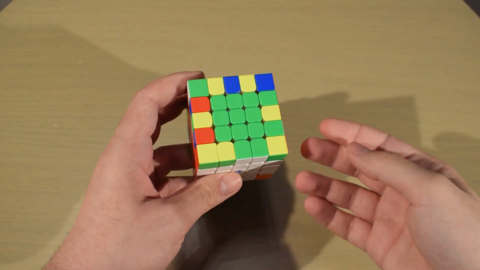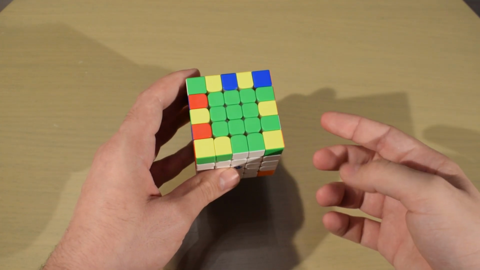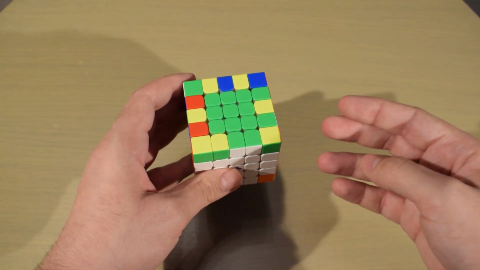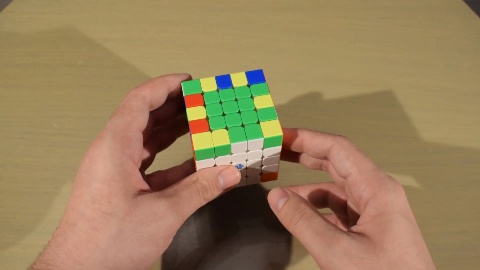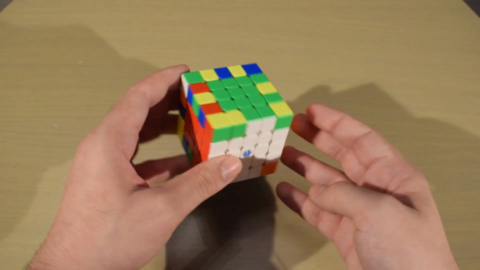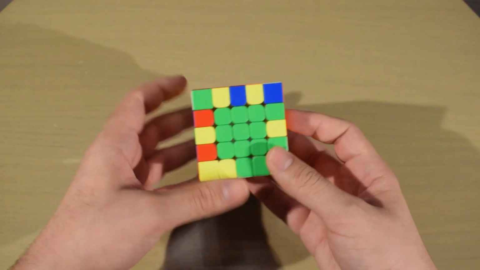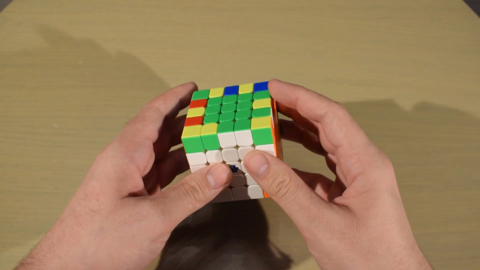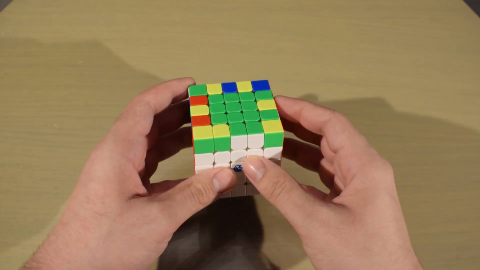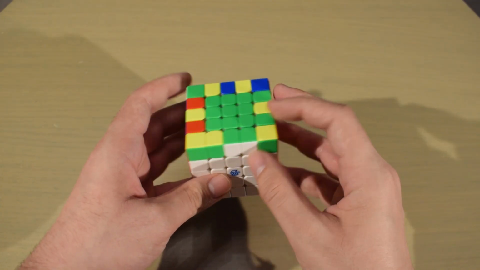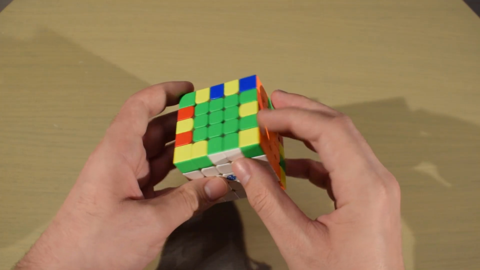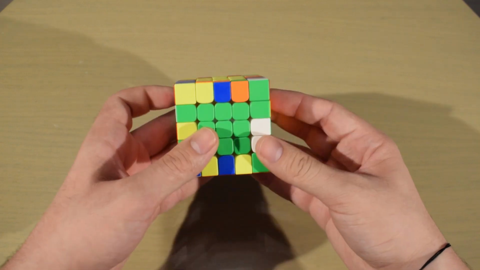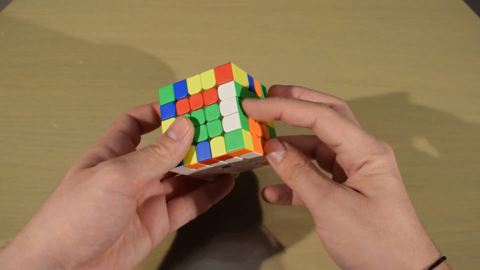Now let's talk a little bit about edges. What I'll be showing you right now is only for the Yao method, and we will focus only on the last cross edge, which in my case will be the white and green. And let me show you what I want to talk about. So we want to solve the remaining cross piece. We have a block here and we need to pair these two with this one. So I'll do something like this, and now I will pair them.